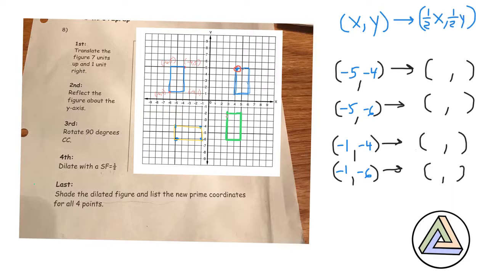Make no mistake, if the scale factor was not 1/2, let's say the scale factor was 10, well, this would be 10 times x, 10 times y. So whatever the scale factor is goes here. Now, we're going to do these calculations in our head with regards to these coordinates. So let's see. Negative 5 times 1/2 is negative 5 over 2. Negative 4 times 1/2 is negative 2.